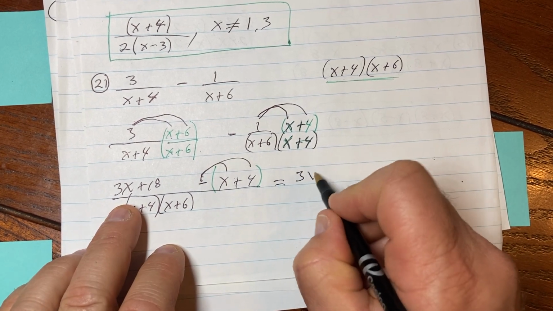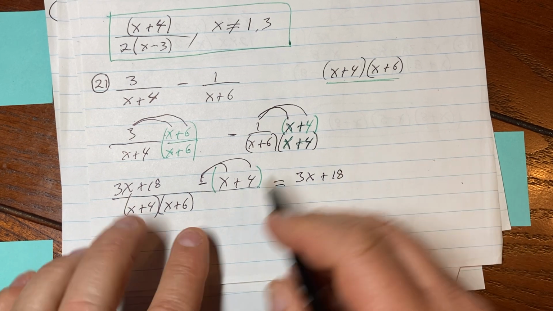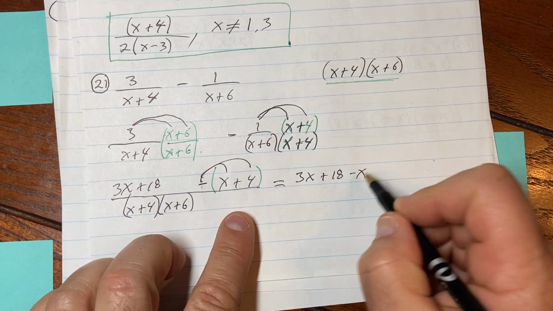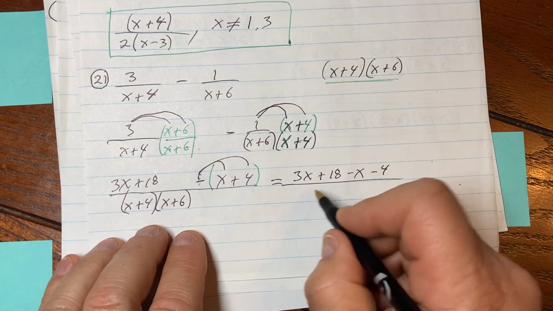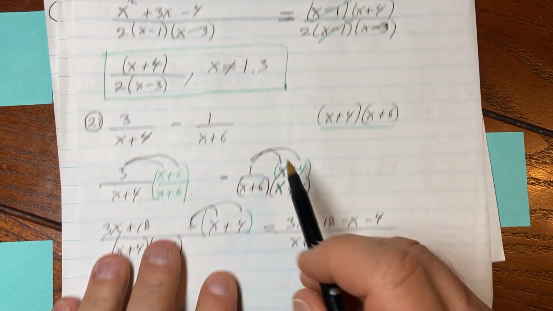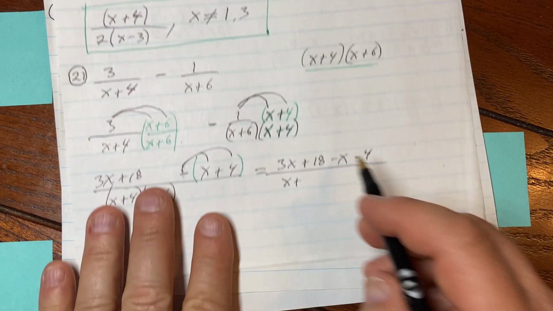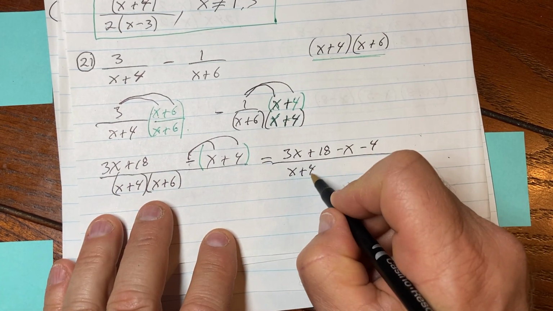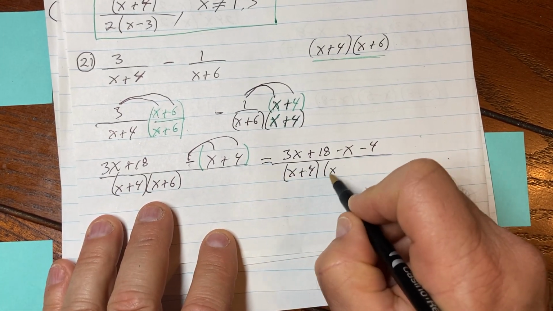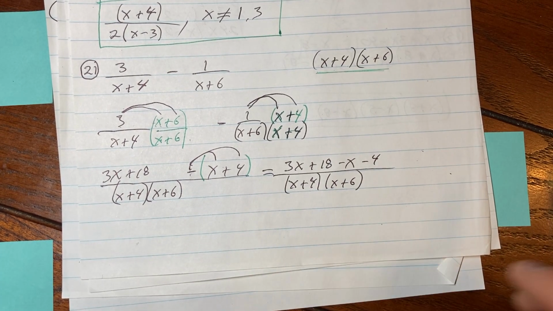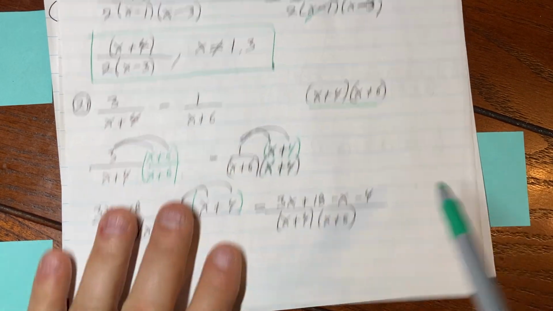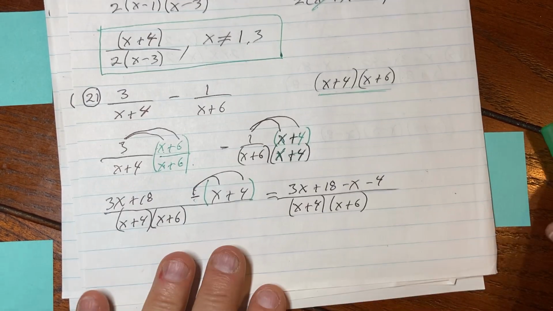So we have a 3x plus 18. That's a minus x. That's a minus 4. I'm just taking more space here because I made an ugly mess right up here. You guys are probably not going to do all these steps that I do. You're probably going to do something ugly like this.